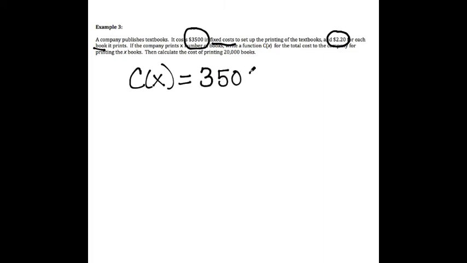So the first thing we need to do is figure out what our equation is going to be for cost. And they tell us to use C of x for cost. All right, so we have a fixed cost of $3,500, and then we have $2.20 for each book. So $3,500, my fixed cost, is going to be my initial value.